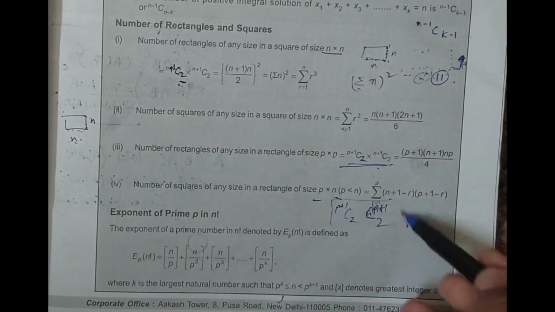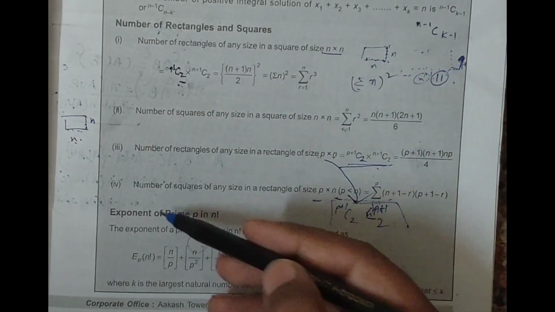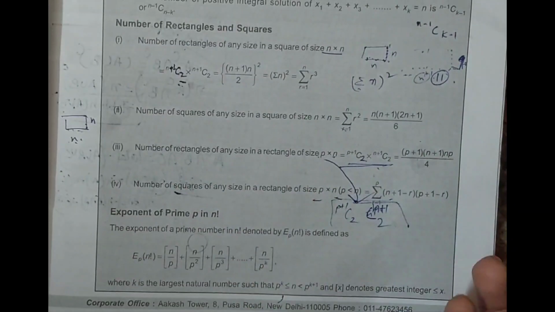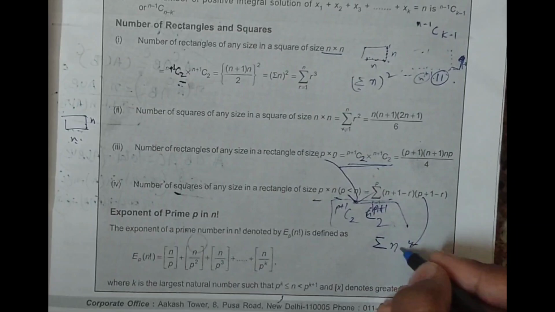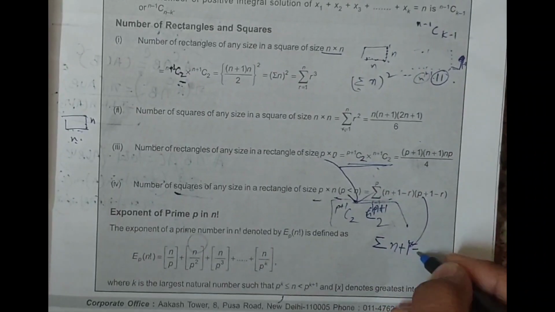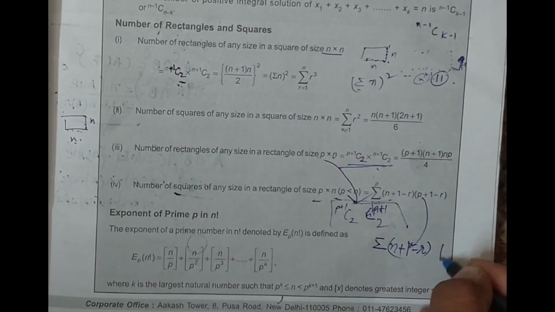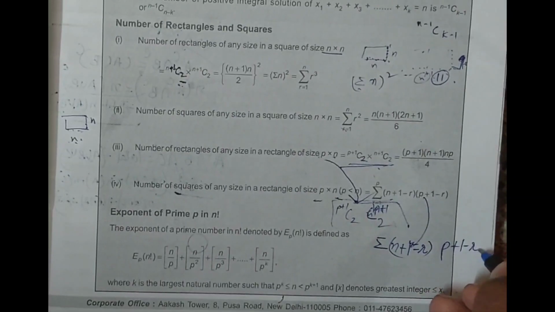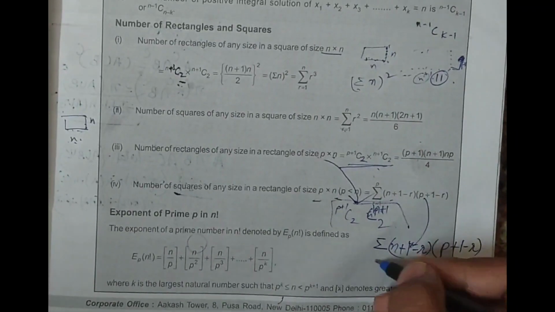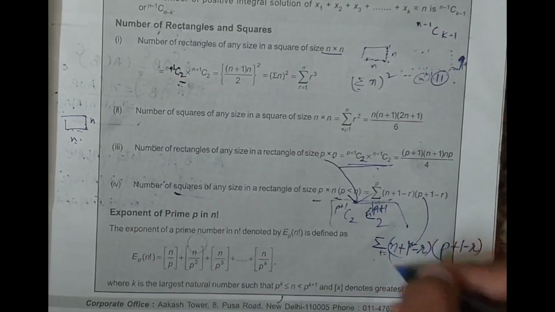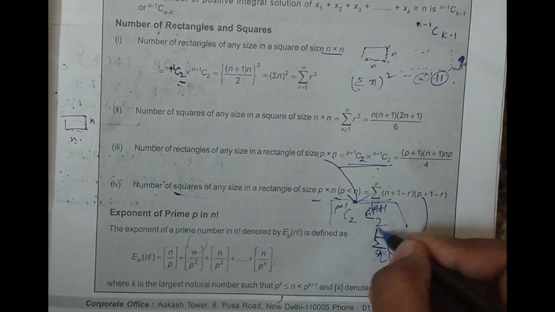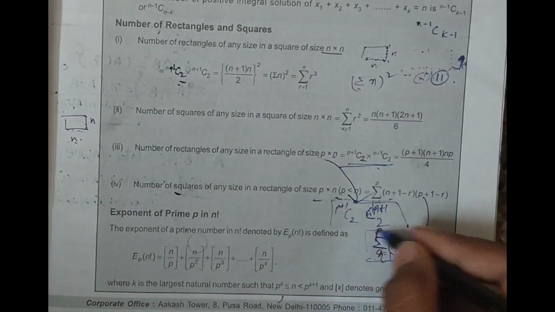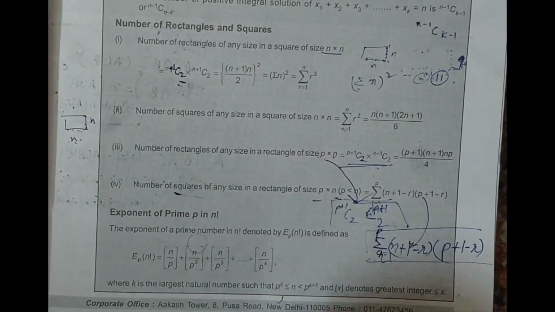But here we have to find the number of squares, and for squares it's different. Square is complicated. That becomes the sum of (n plus 1 minus r) times (p plus 1 minus r), where r goes from 1 to p. You have to add everything out and then you'll get it.